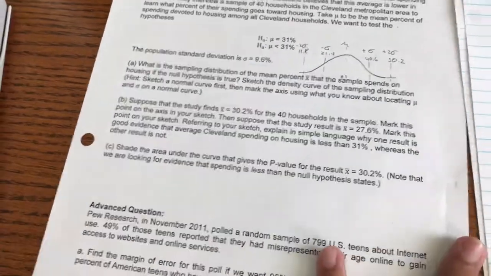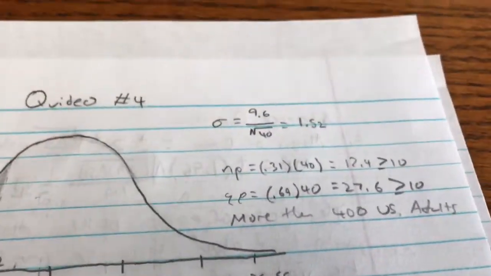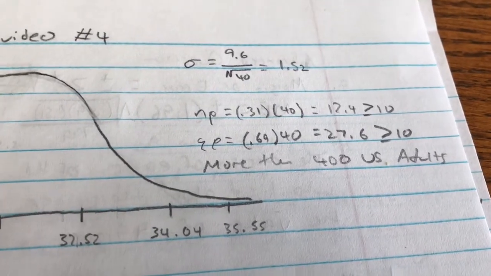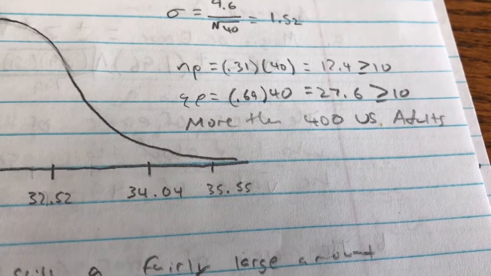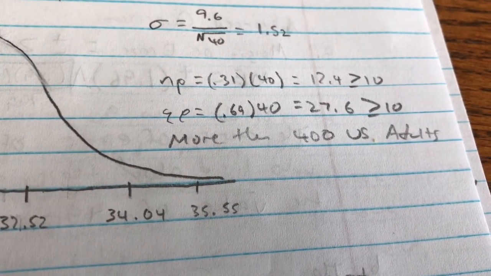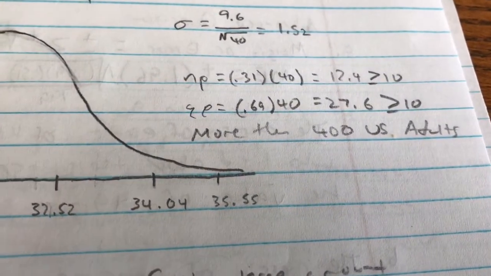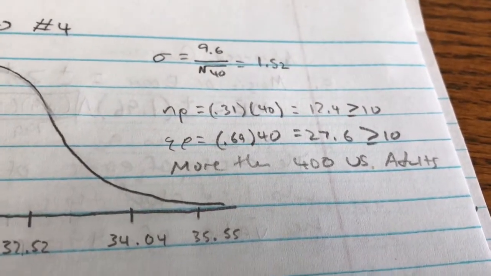So the first thing I started out doing was making sure that we could indeed assume this graph to be normal. I tested that by first of all seeing if the sample was big enough, which it was. np was greater than 10, nq was greater than 10, and there are more than 400 adults in the US because you would multiply 40 by 10.